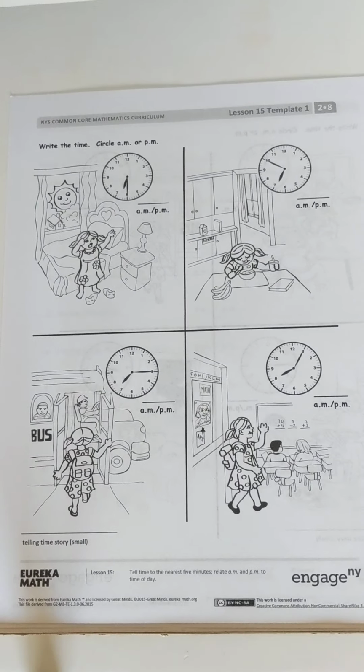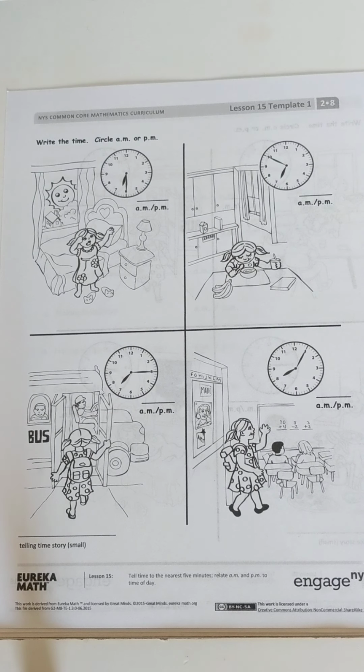Hello, scholars. We are going to be studying time again today, but we are adding something else to telling time. We want to make sure that when we tell time, we are actually able to decide if it's that time in the AM or that time in the PM.